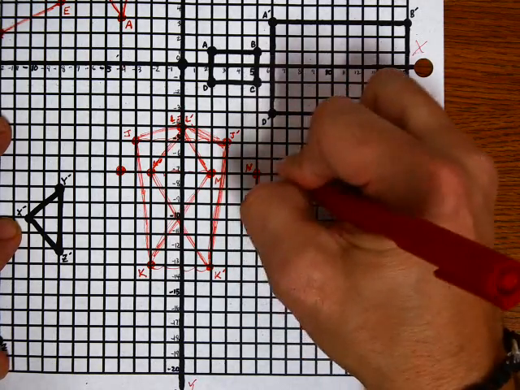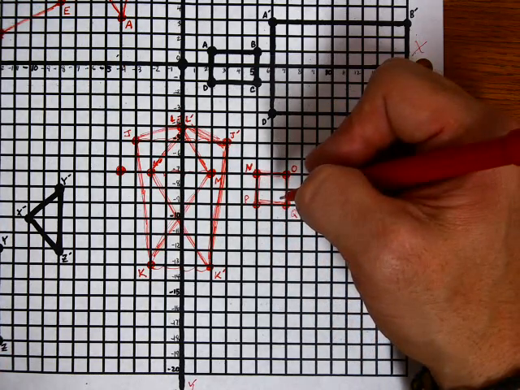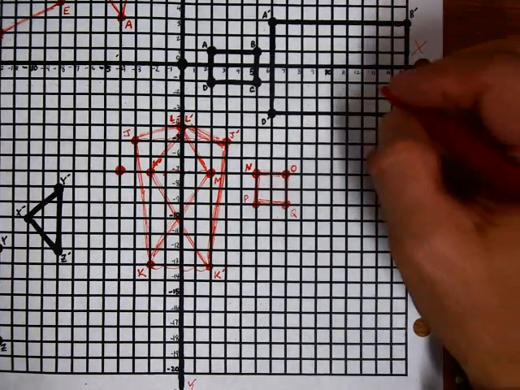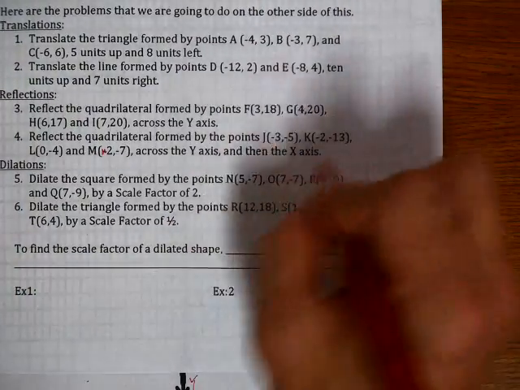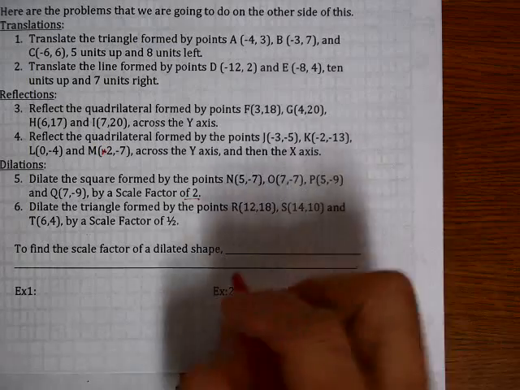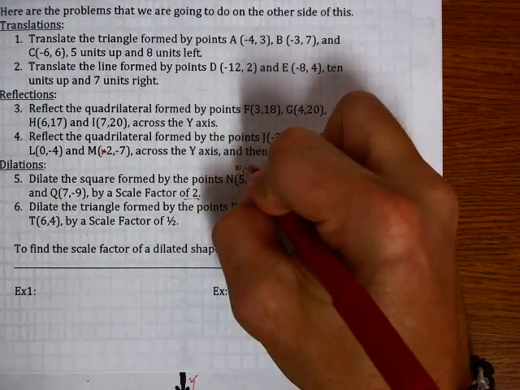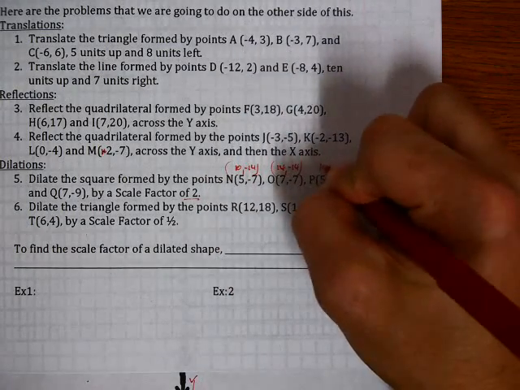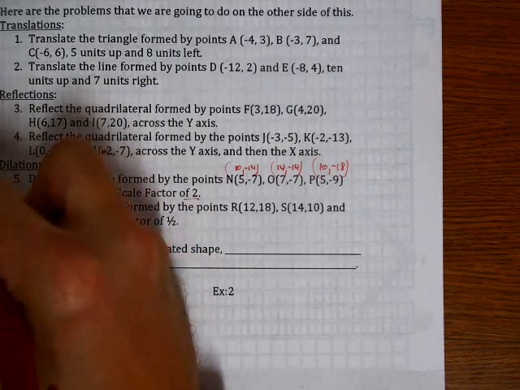Now, dilating means to reduce or enlarge, if you look at the notes, so make bigger or smaller. And when you do that, you have a scale factor. In this case, it tells us the scale factor is 2. Okay, so I'm going to go back to this page right quick. The scale factor is 2. So what that means is I take all these numbers and I just multiply them by 2. So this point becomes 10, -14. This one becomes 14, -14. This one becomes 10, -18. And down here, this one becomes 14, -18. Okay, so those are my new points.